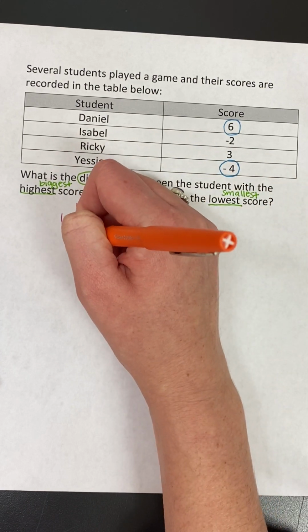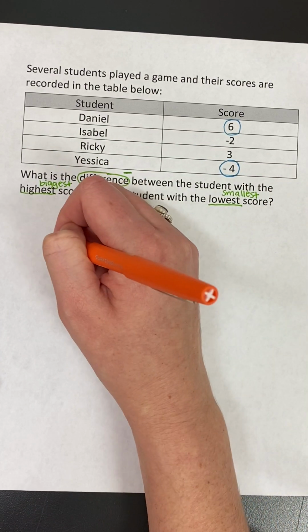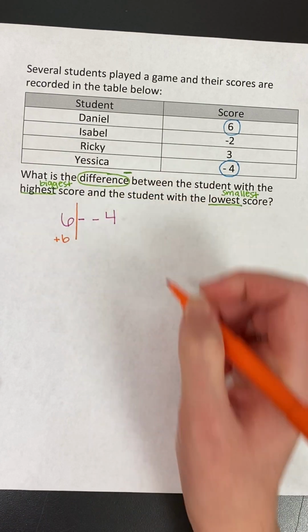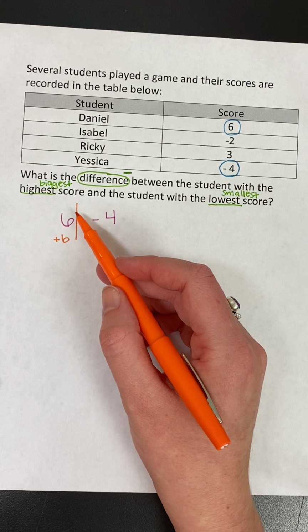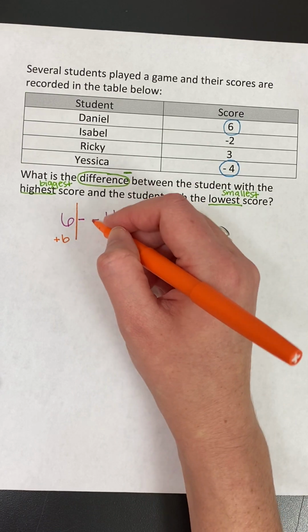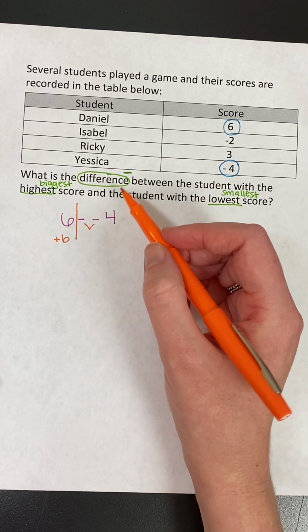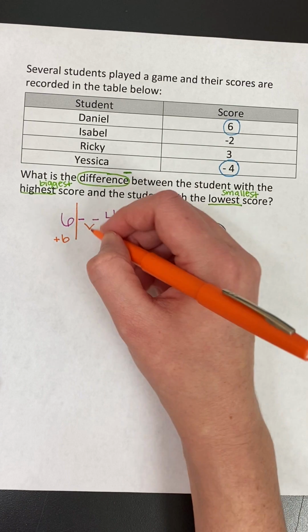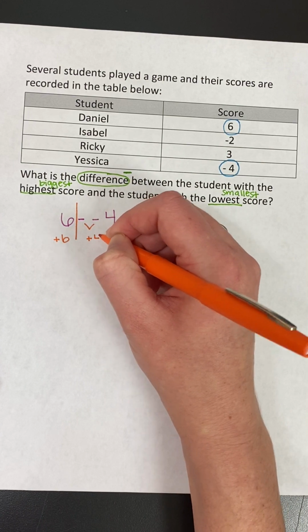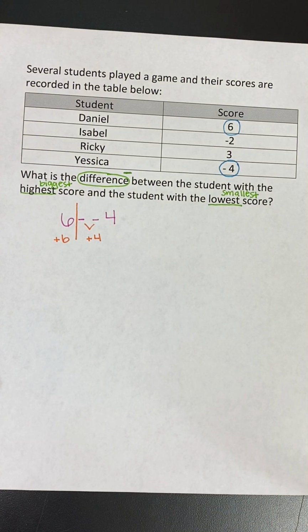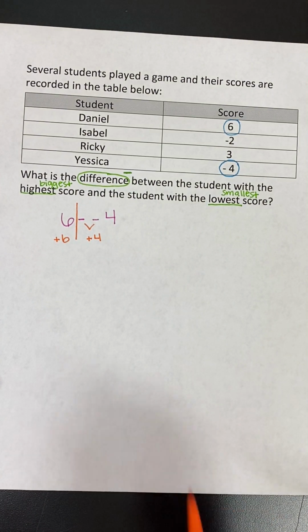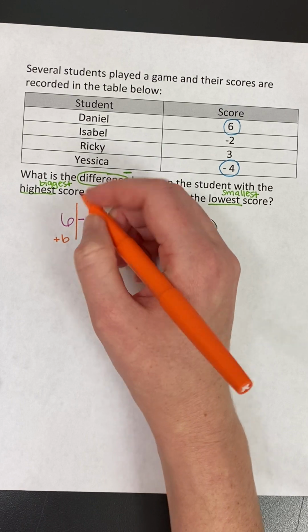I need to draw my wall. My first number is a +6. And then my second, I have two signs. Remember, we look at the entire back here. So I have a minus and a negative. And we know from practice that a minus and a negative make a positive. So I have same signs. They are both positive. So same signs you add. Okay, so I get 10.